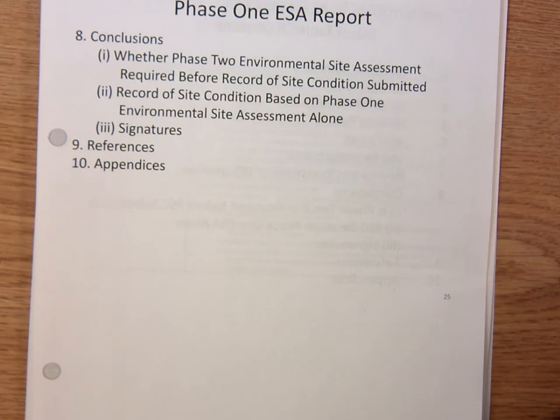So in your conclusion, you specifically state whether Phase 2 environmental site assessment is required before a record of site condition is submitted. Sometimes we call the record of site condition RSC. We want to know if Phase 2 is needed or not. Then a record of site condition based on Phase 1 will be prepared, and then we will actually have the signatures of whoever has done the Phase 1 environmental site assessment.